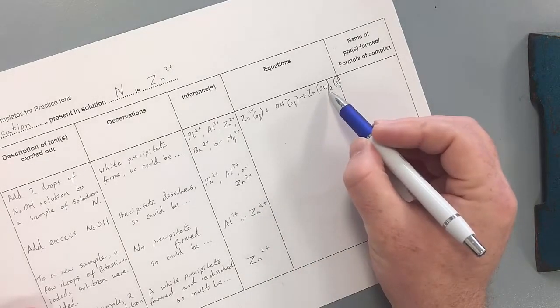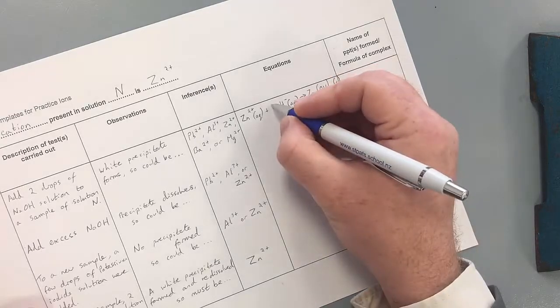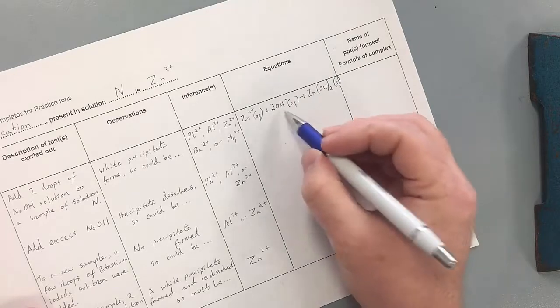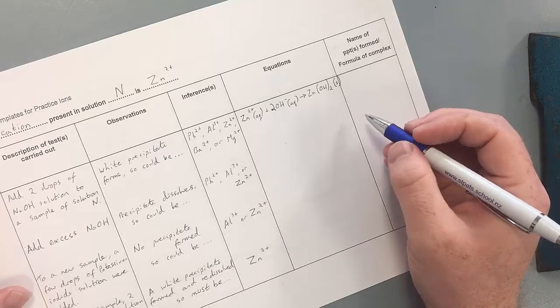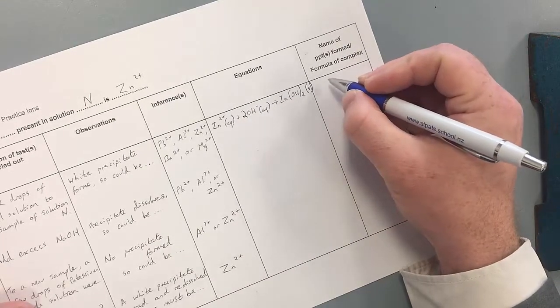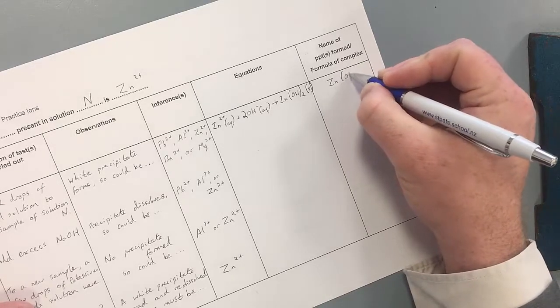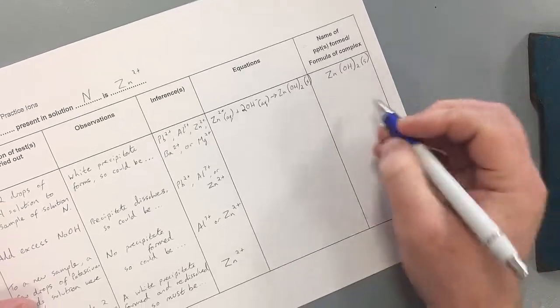Because there's 2 hydroxides on this side, I need 2 hydroxides on this side, and so we put a big 2 in front of the hydroxide group there. Okay, and then that equation is finished. The name of the precipitate formed, you can write in words or formula. I'm going to stick to the formula because I've just written it. And that's my formula.